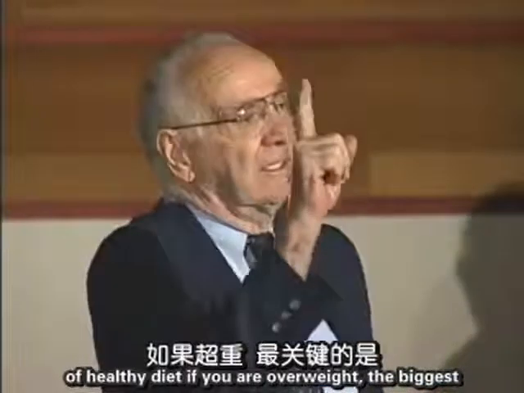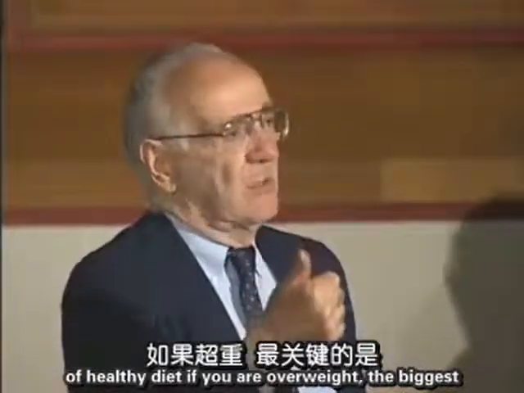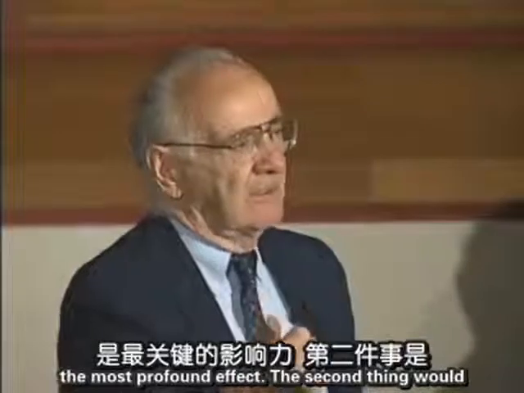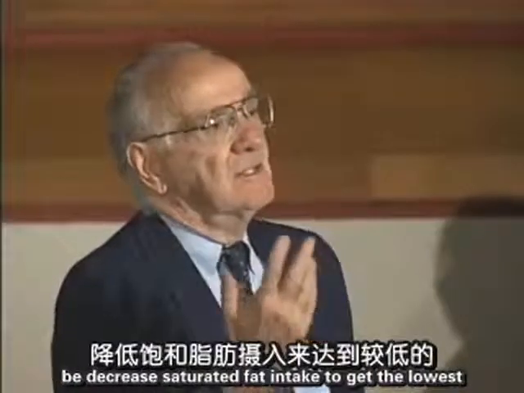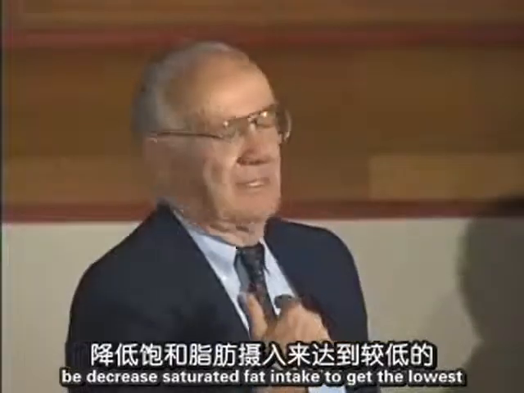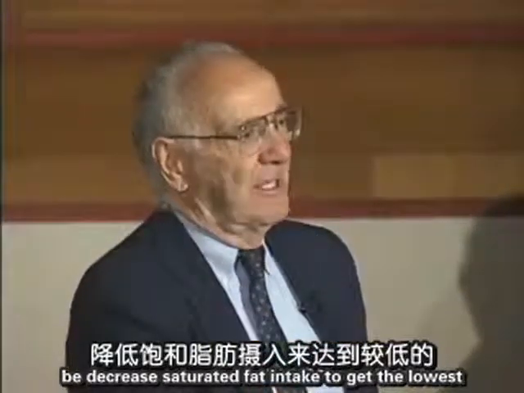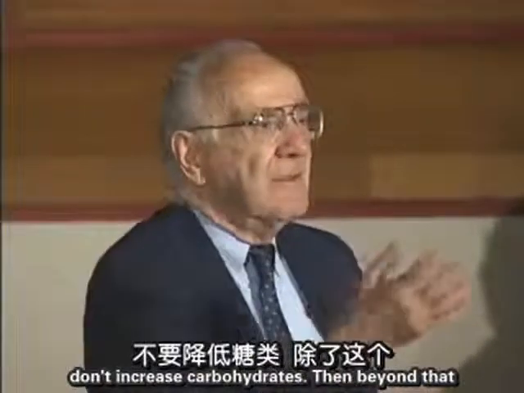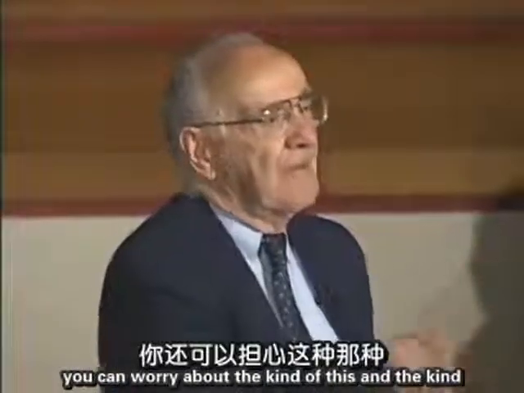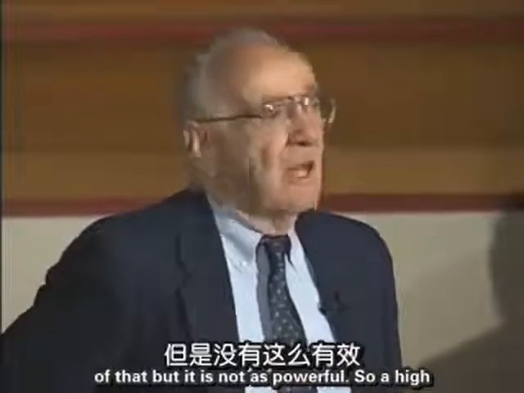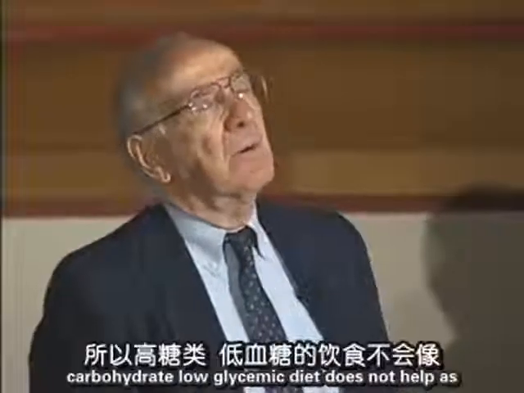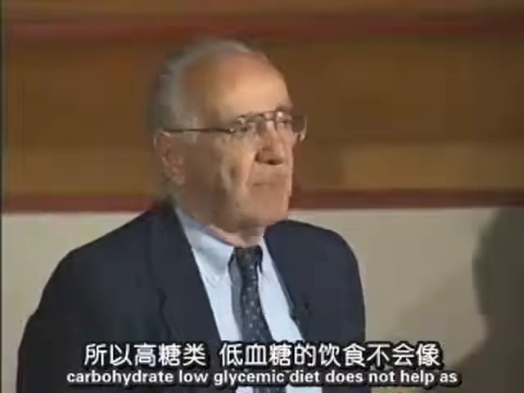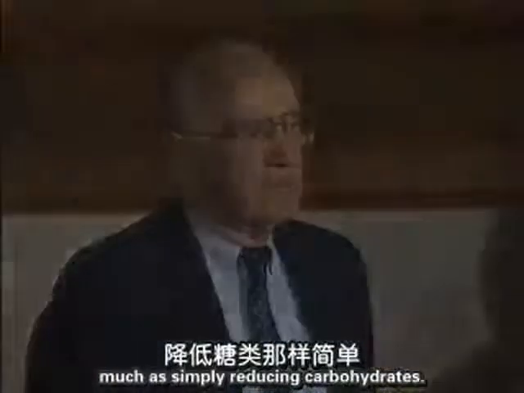No, the biggest thing is, if you're overweight, decrease total calories. Weight is by far the most profound effect. The second thing would be to decrease saturated fat intake to get the lowest LDL cholesterol you can. And the third thing is don't increase carbohydrates. Then if you go beyond that, you can begin worrying about the kind of this or the kind of that, but they're just not as powerful. So a high carbohydrate, low glycemic index diet does not help as much as simply reducing carbohydrate.